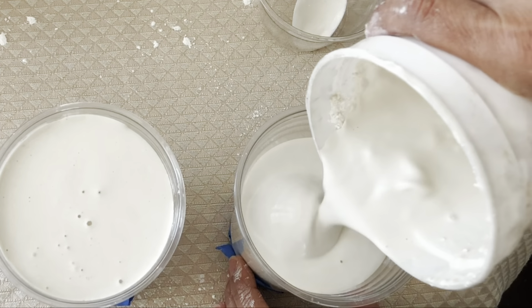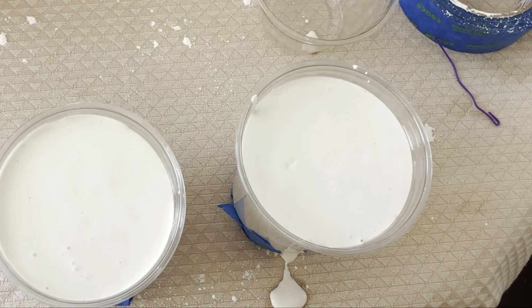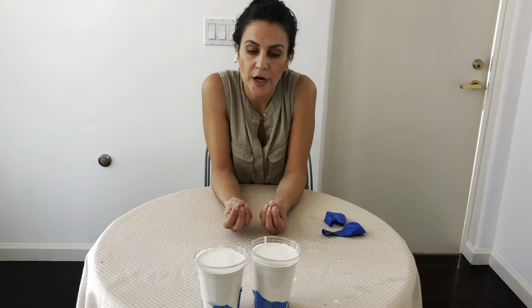And I'm just going to wait until these harden. It should take maybe about 10-15 minutes. Now while these 2 cups are hardening, while the plaster is hardening, let's talk about what we did and the purpose. I had 2 balloons.